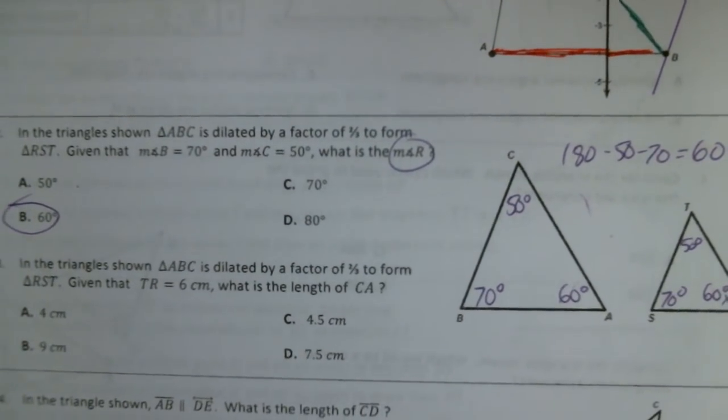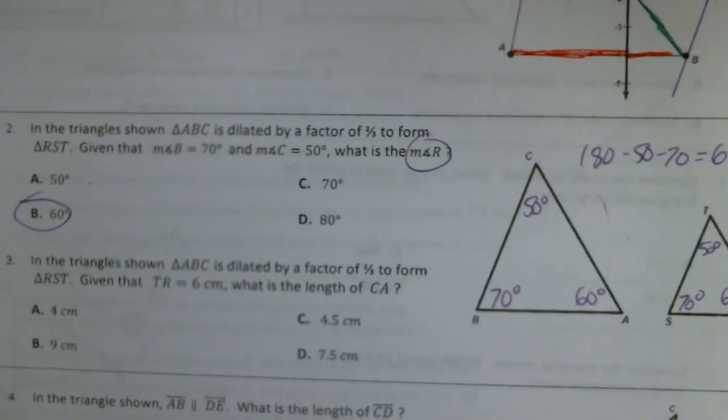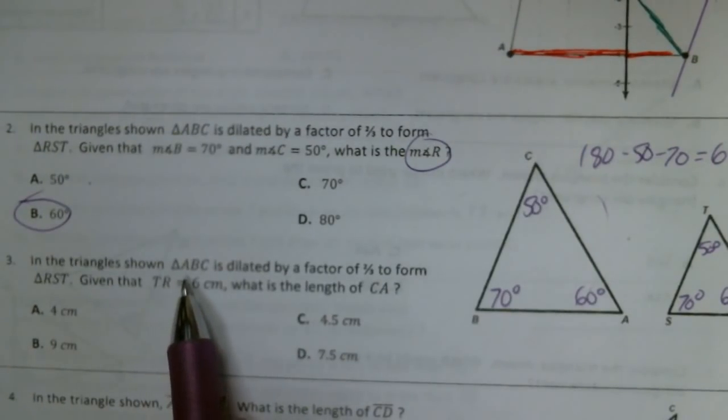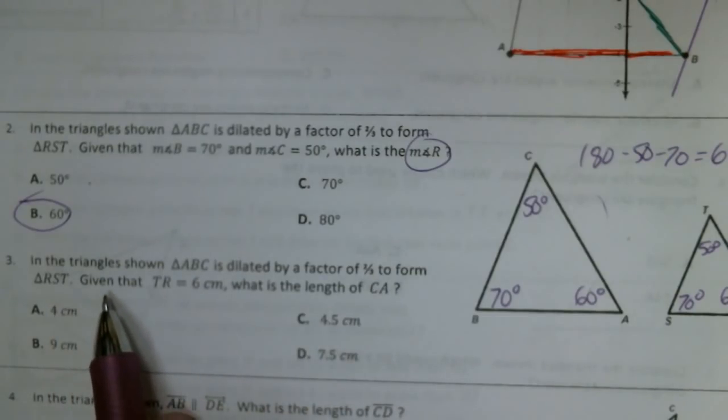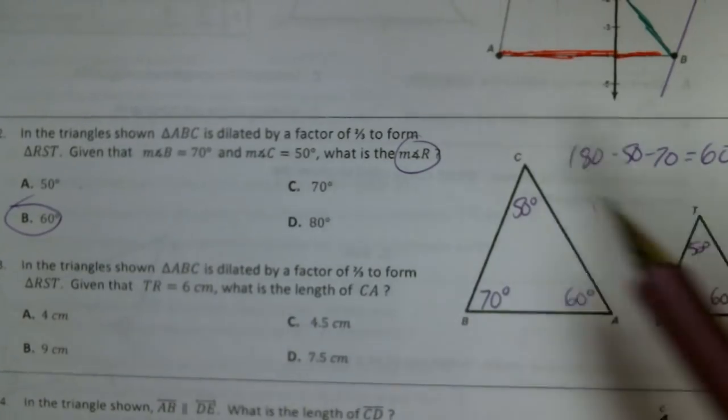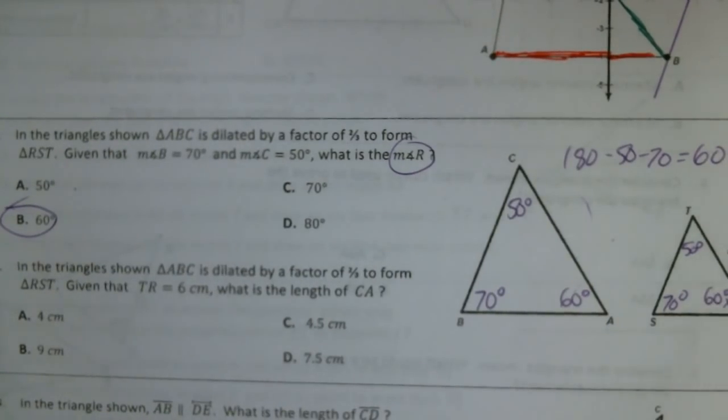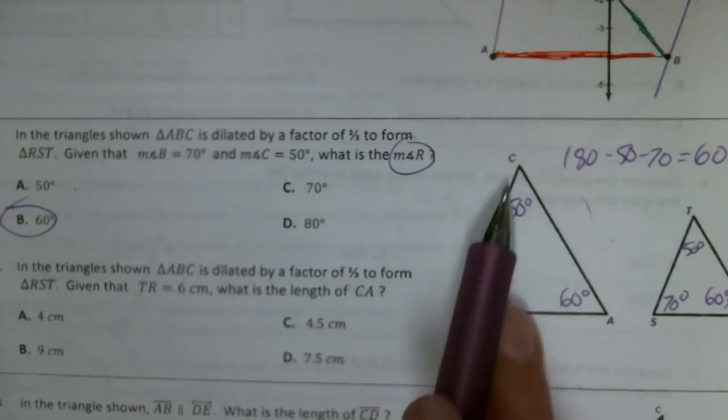Okay, similar triangles. We're going to stay right here on the same diagram for number 3. In the triangles shown, triangle ABC is dilated by a factor of 2/3 to form triangle RST. It's the same thing. This time they're saying that given that TR is 6 centimeters, what is the length of CA?